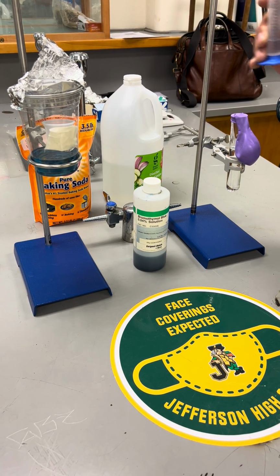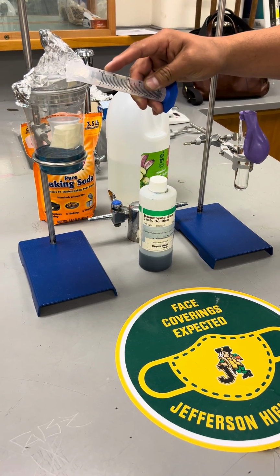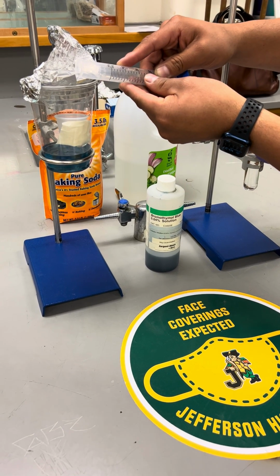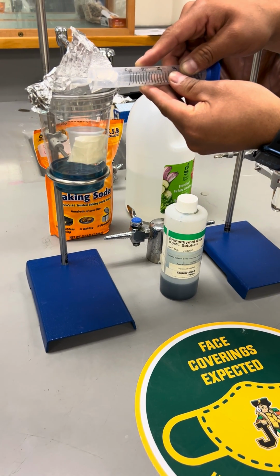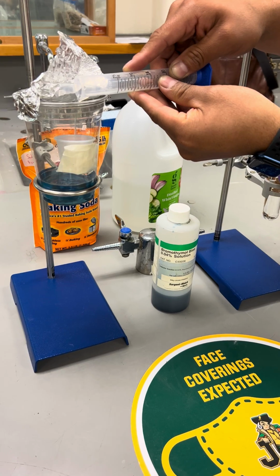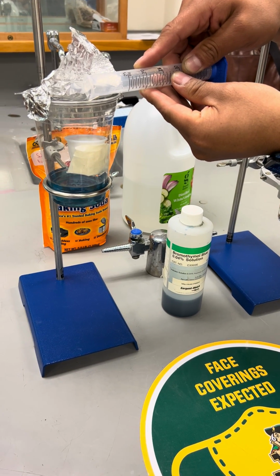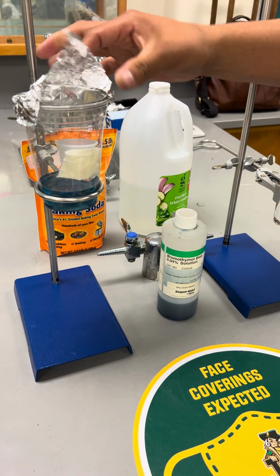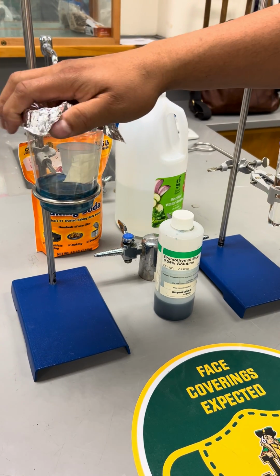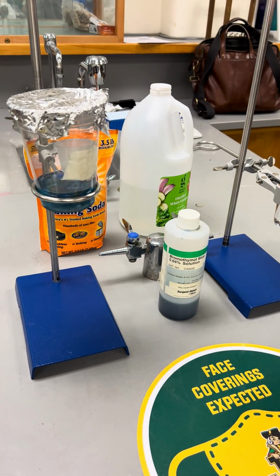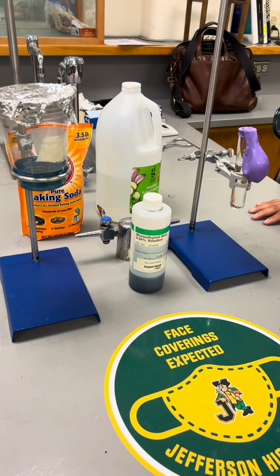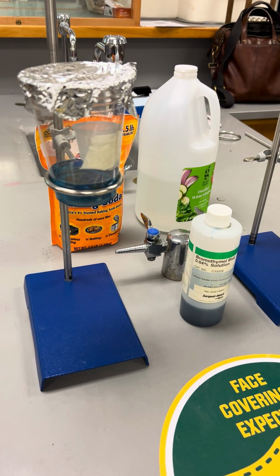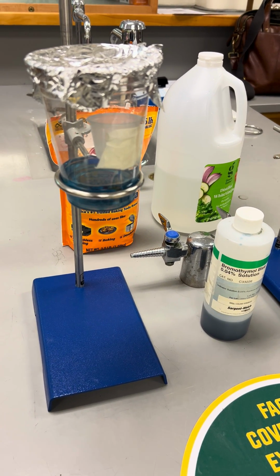You're going to place this in your first observations. I'm going to add the vinegar to the baking soda. And for this one, you're going to be writing down your initial observations. So you should be looking at the color. What do you see? What do you hear?